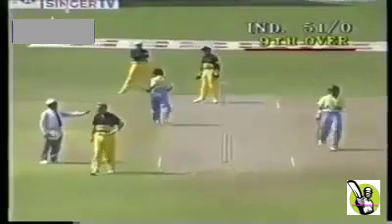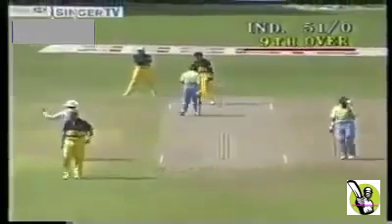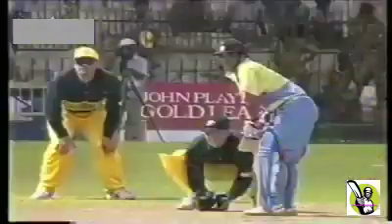Oh, what a fine stroke. No one's going to stop that. 4 more. The 50 now has come up in just the 9th over. 51 for no wicket. It was a lovely shot.